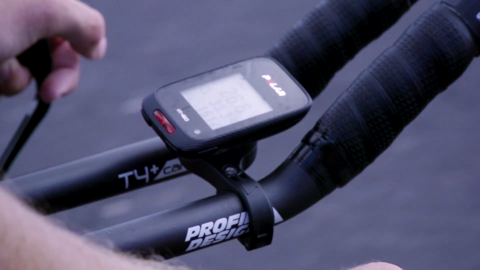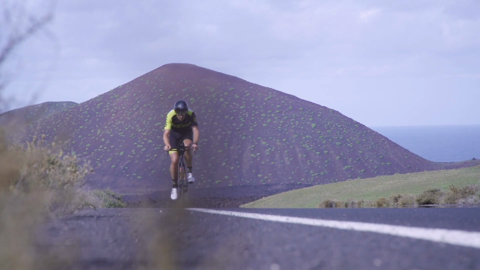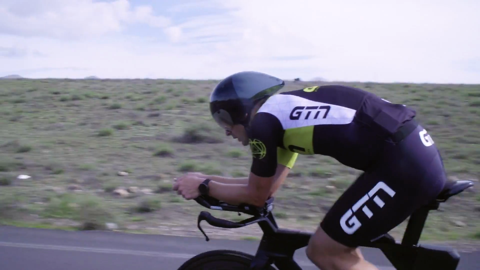Now, you will likely have heard of FTP before. It stands for Functional Threshold Power. But if you don't have a power meter, don't worry. We are going to discuss how you can deal with these types of sessions regardless of the metrics that you're using and still be able to work out how hard you're going.